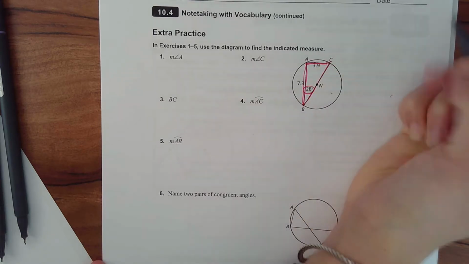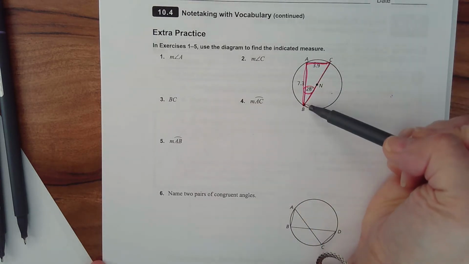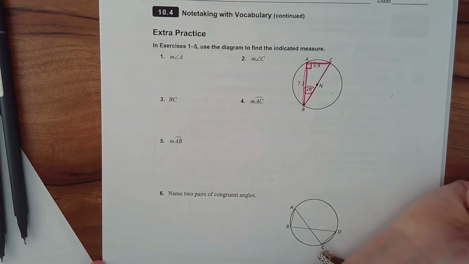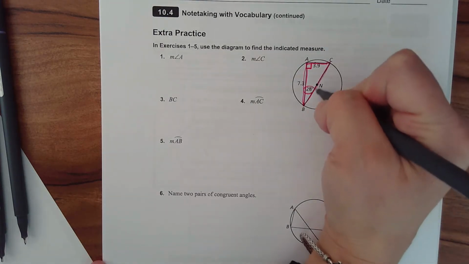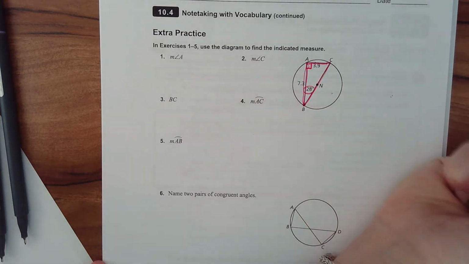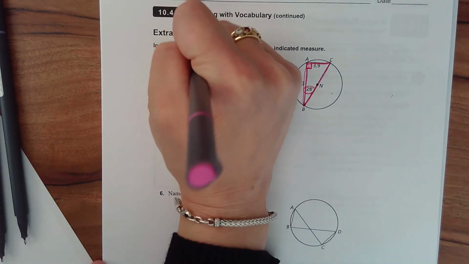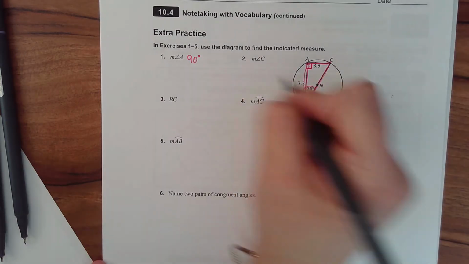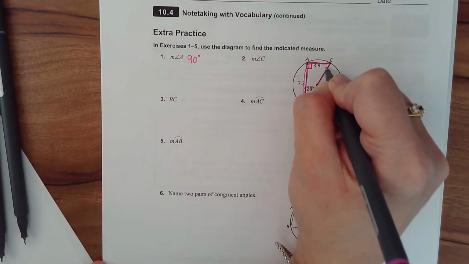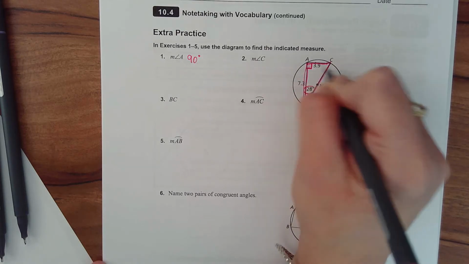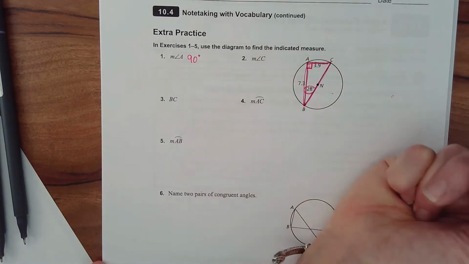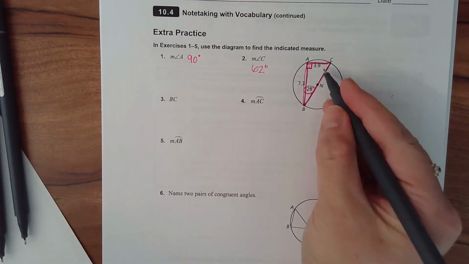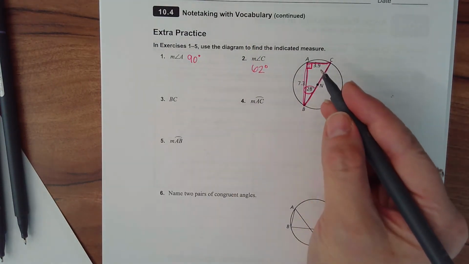So one of the things I want you to recognize, since this side right here is a diameter, then this has to be a right angle. So the measure of angle A has to be 90 degrees. If that's 90 degrees and this is 28, then we can subtract from 180 or 90 to get angle C. So the measure of angle C is 62 degrees, because 62 and 28 and 90 add up to 180.